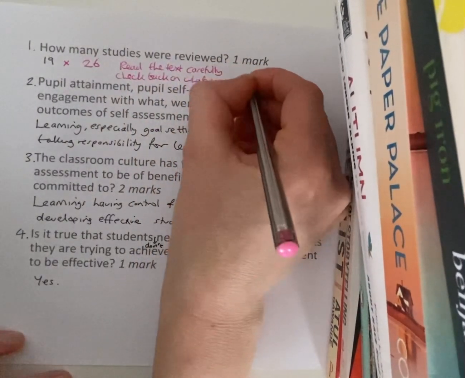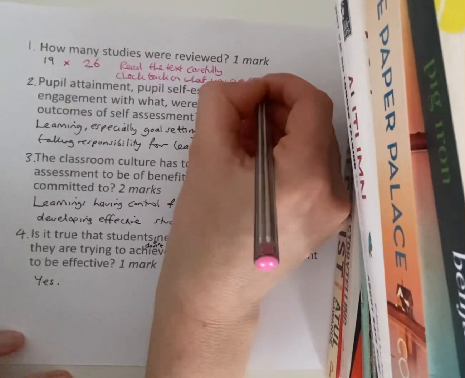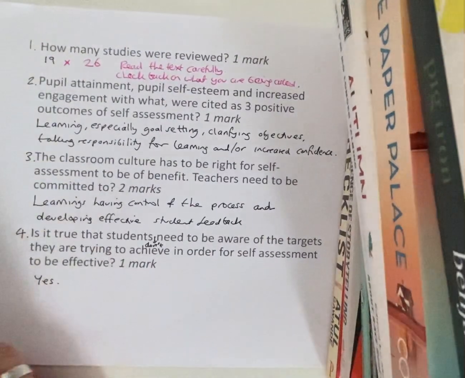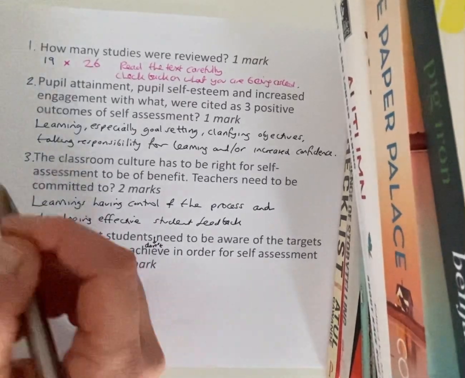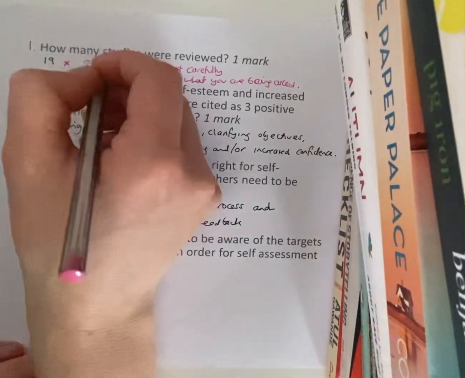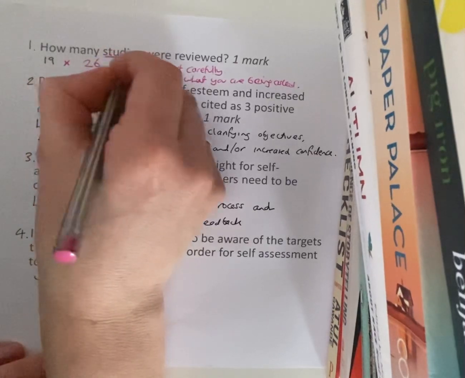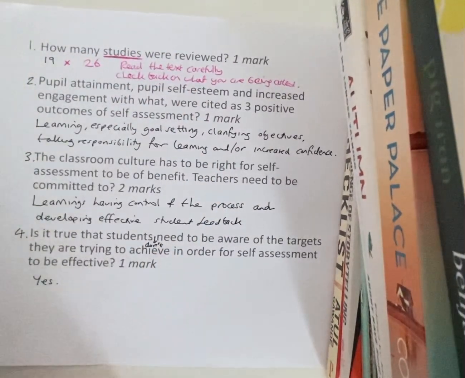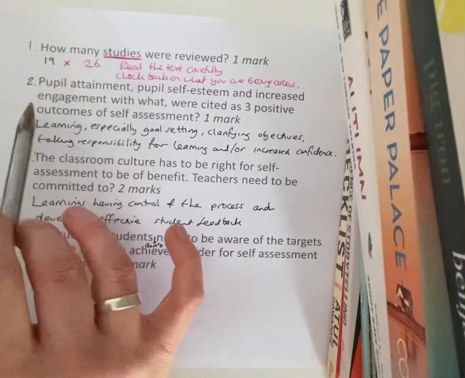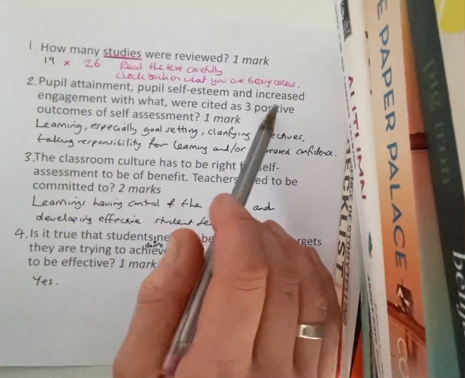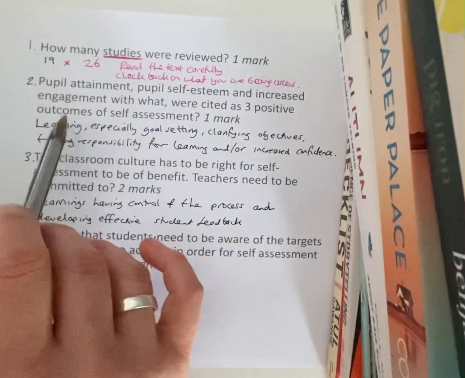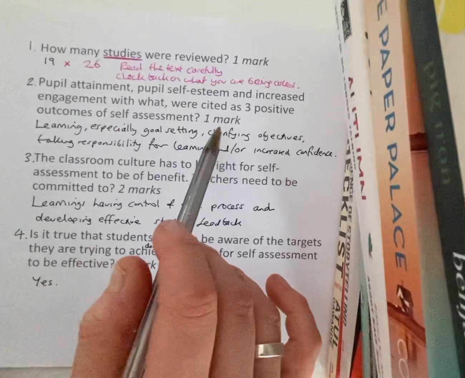you are being asked. So what would have helped this error not to be made in the first place is to underline exactly what it is the question is after. And in this case, we could have underlined studies before we even started reading, and it would have kept us focused.